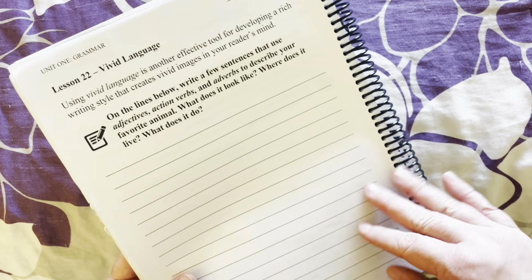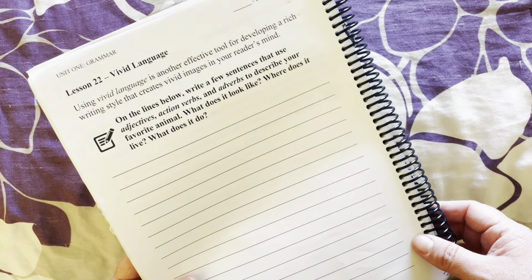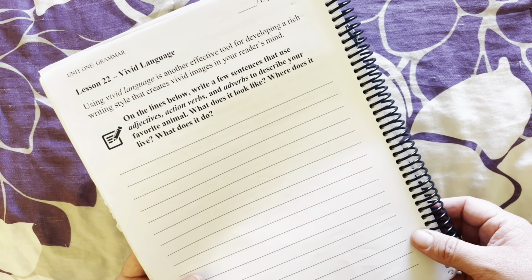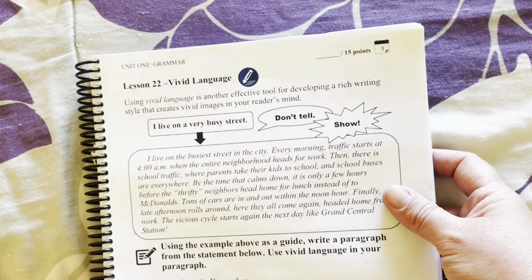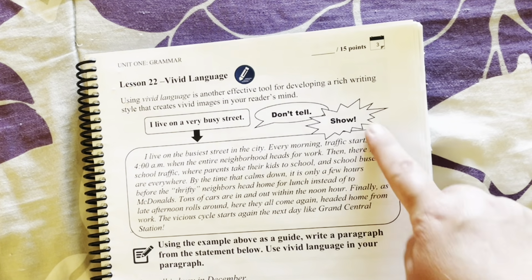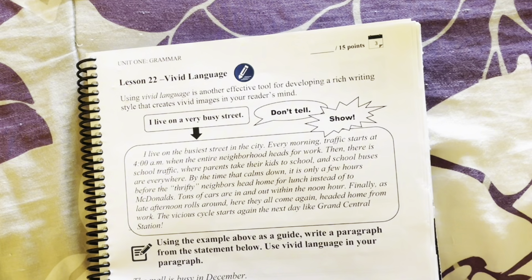You're always welcome to make the topic about something your kid is interested in. If it's going to motivate them to write, then I feel like that's always a good thing. Here is lesson 22, day 3. And this one, they're reading an example, and then they're going to write a paragraph.